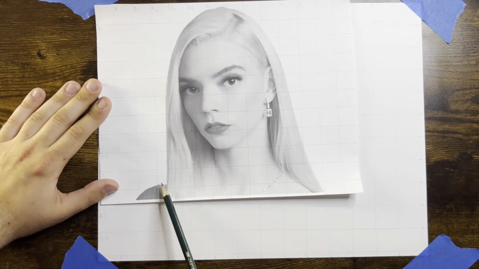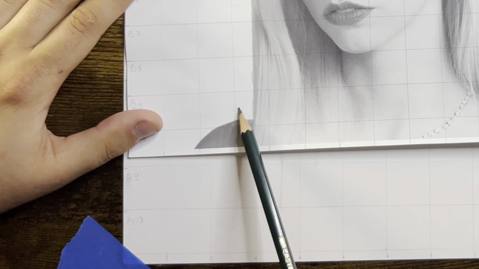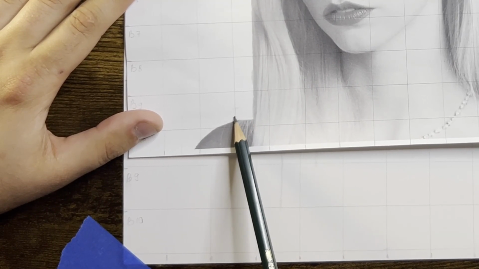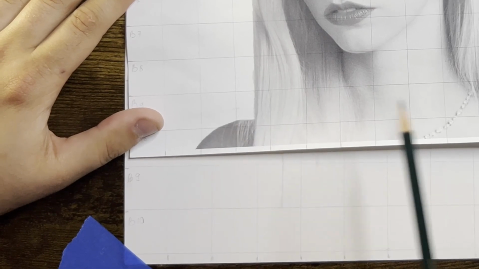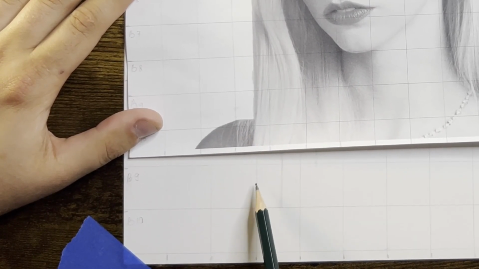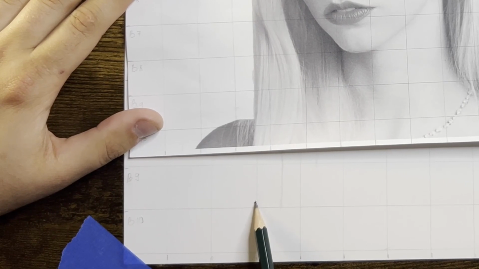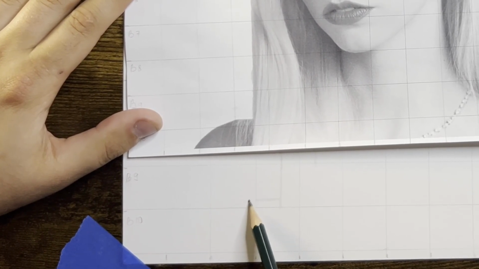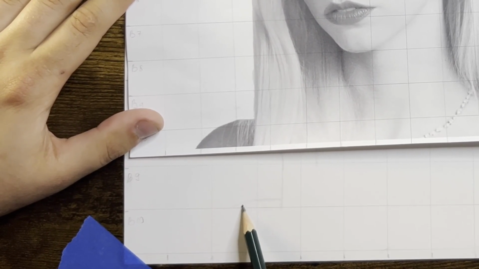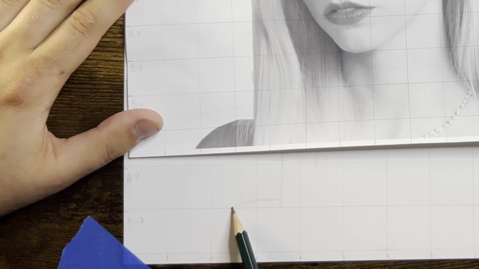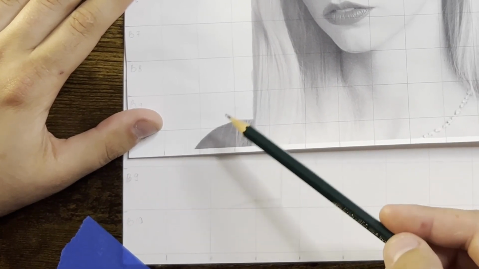Here, in the middle of the square, that's 1/4, so 1/8 here. That's where the shoulder is. Then it moves into the middle of this square, almost triangular, but that's just distortion from the grid.